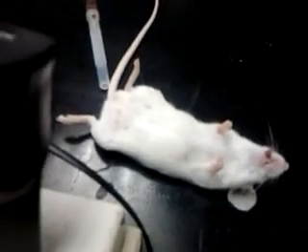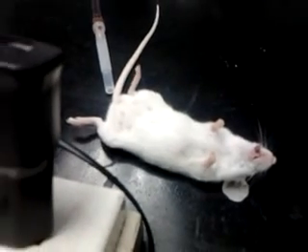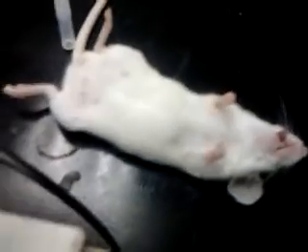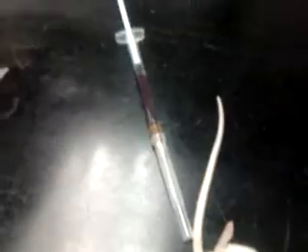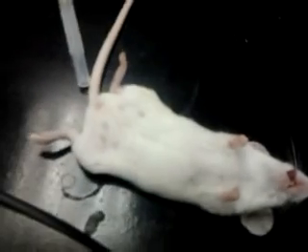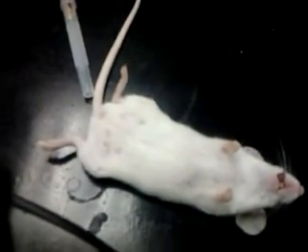Just be on one side, so I can give a smaller dose.